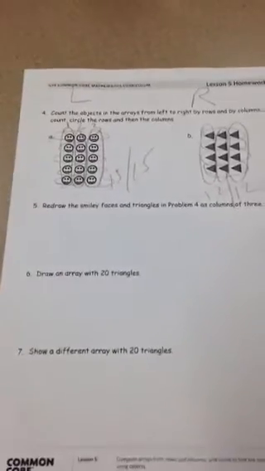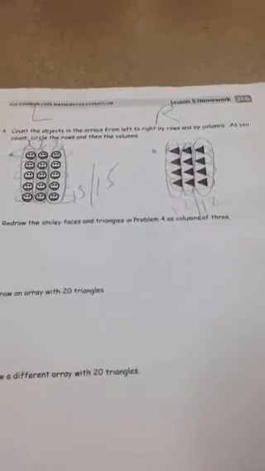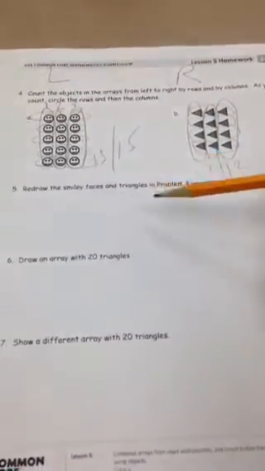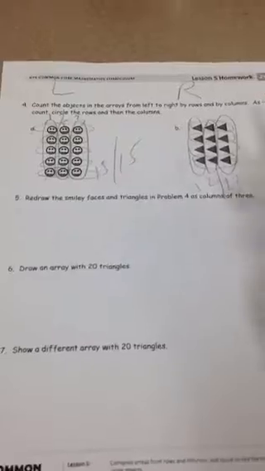Okay, 5. Redraw the smiley faces and triangles in problem 4 as columns of 3. We had a lot of trouble with this on our problem set. It's not a really well-written question, and I think we were looking too much into it. So let's see smiley faces, and we have to draw them as columns. A lot of people were drawing rows before. We got to draw them as columns of 3.